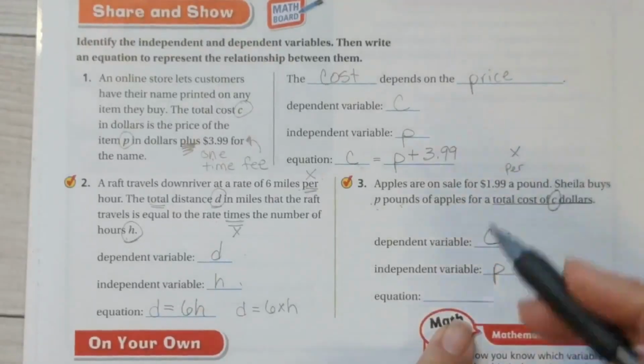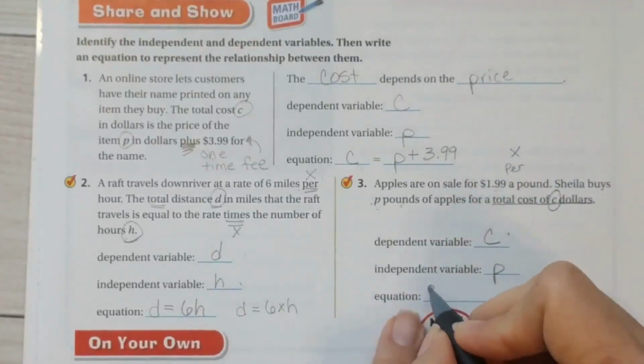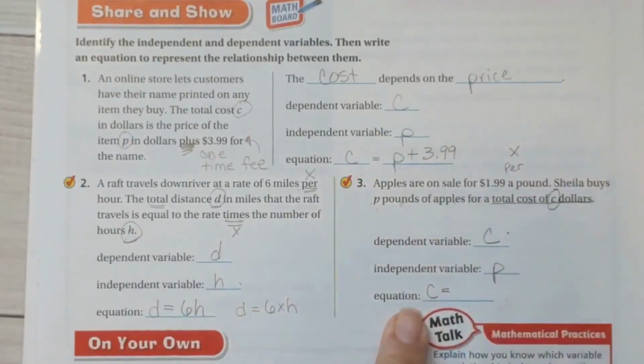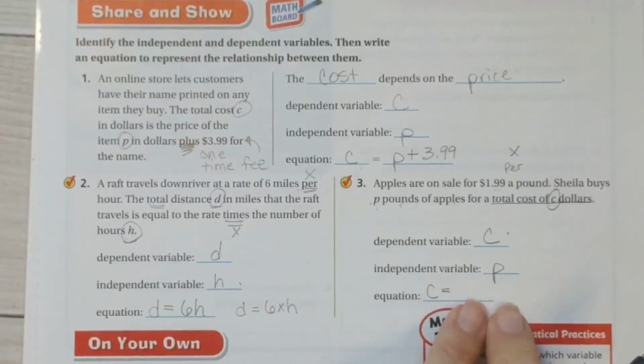All right, now let's write our equation. The first thing we do is we put down the dependent variable first. Our dependent variable equals whatever's happening with the independent variable.